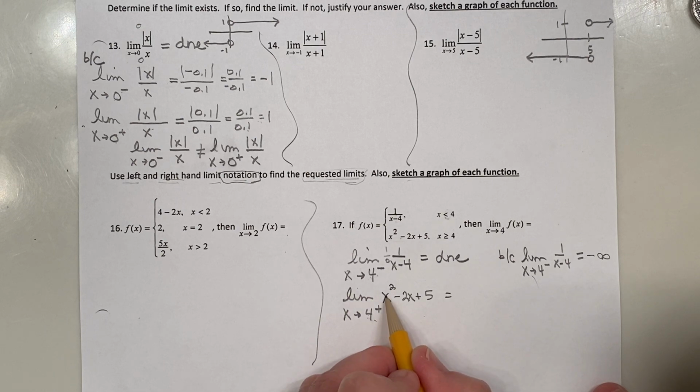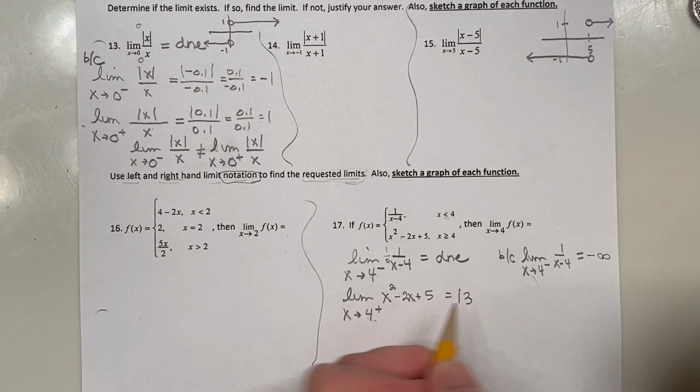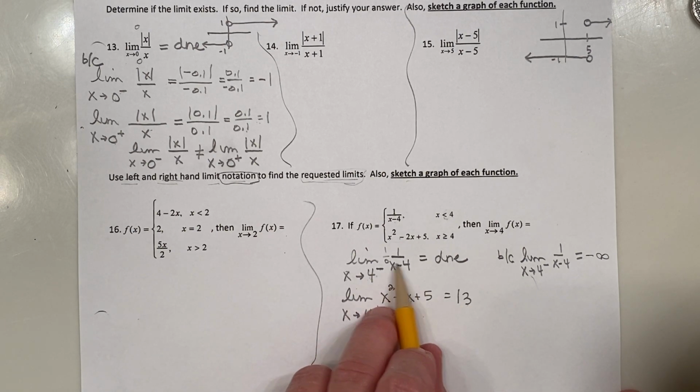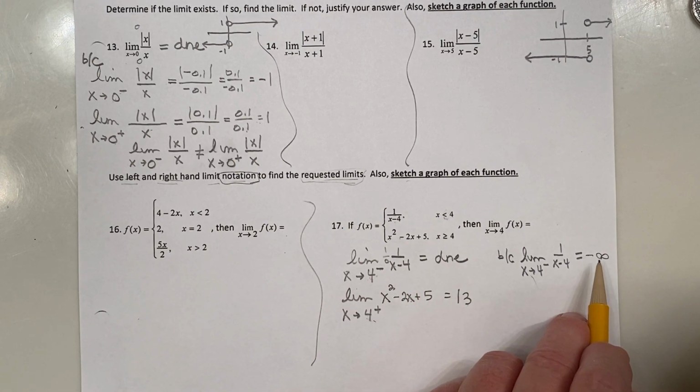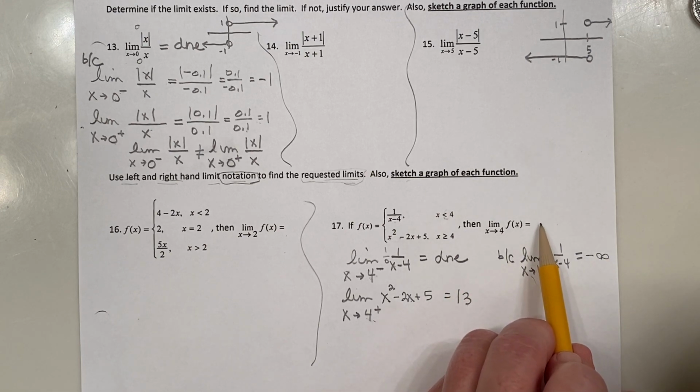Let's just plug in 4. So 16 minus 8 is 8, plus 5 looks like to be 13. So this limit, the right-hand limit, exists, and it's 13. The left-hand limit doesn't exist because I have a vertical asymptote, and that's because my y values are getting closer to negative infinity.